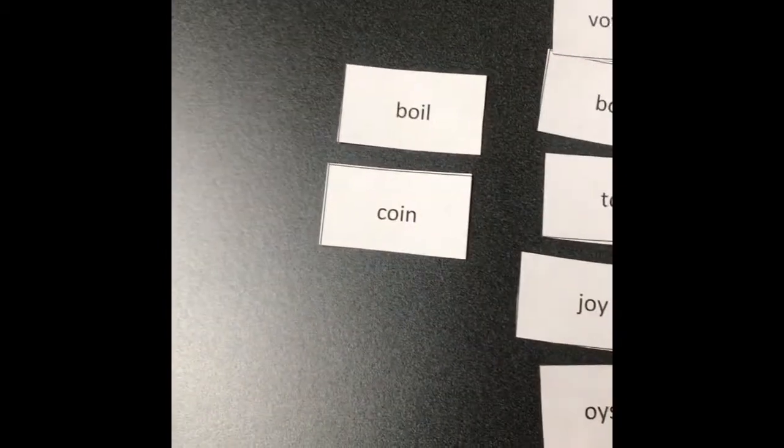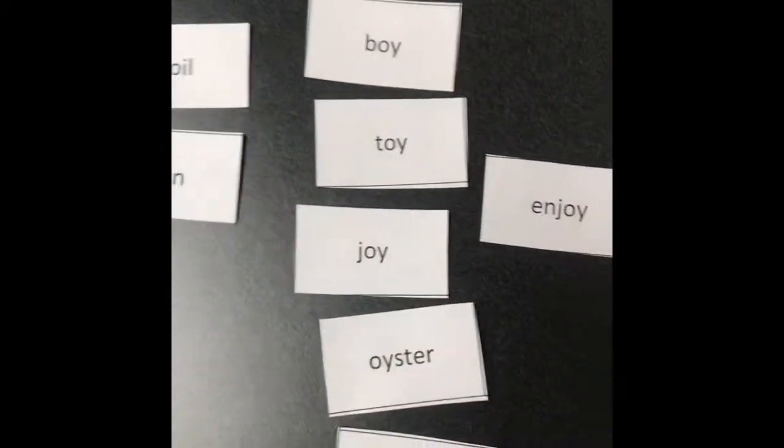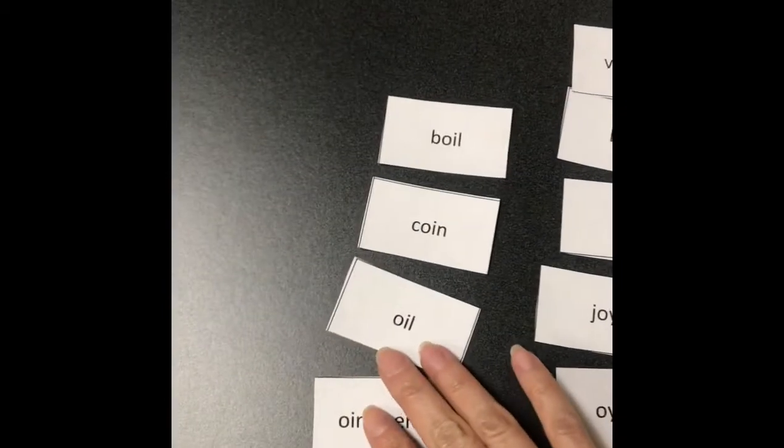And so they're going to most likely notice that the patterns in our sort first are the OI and the OY. So they most likely will see that.